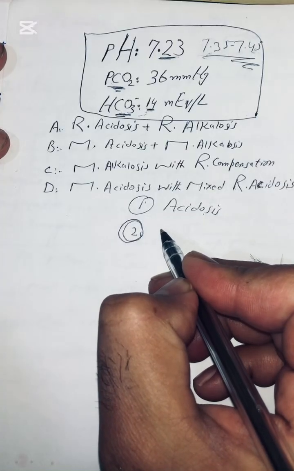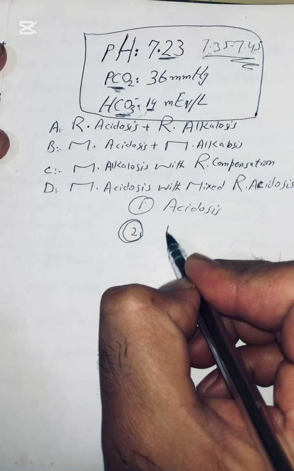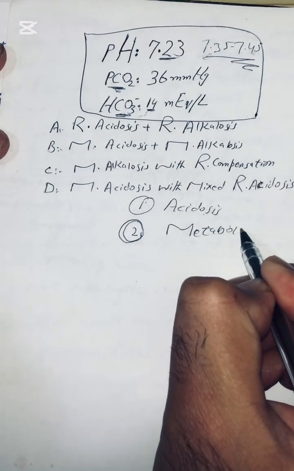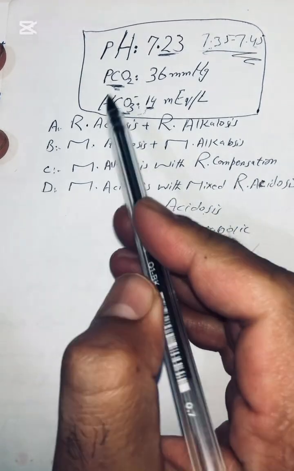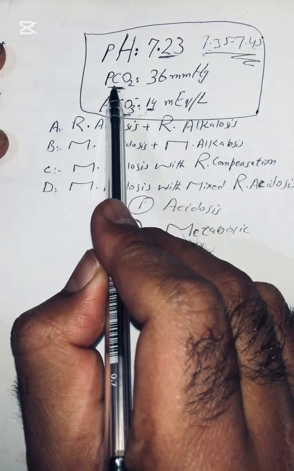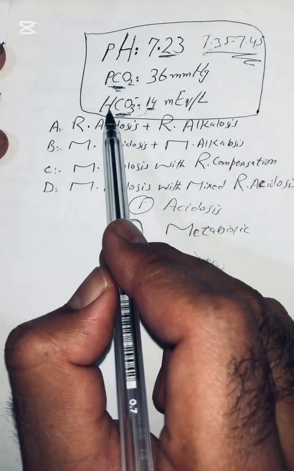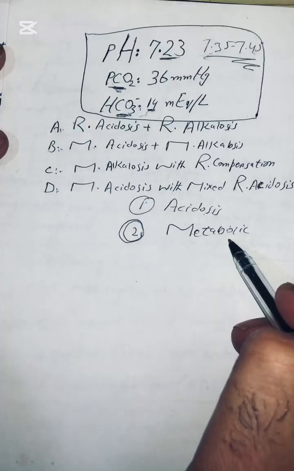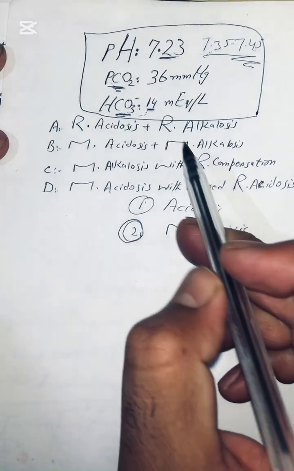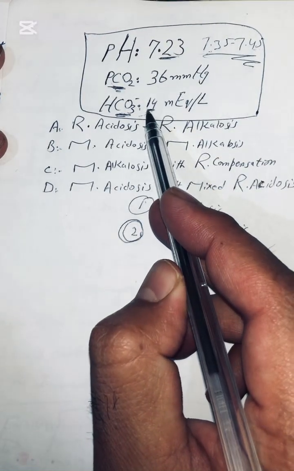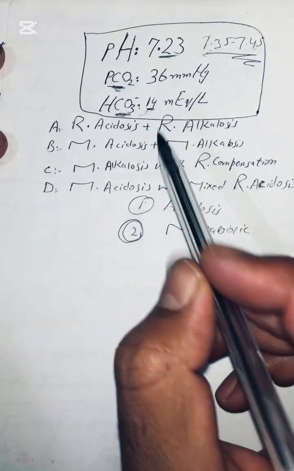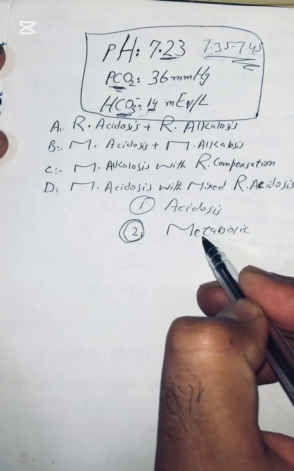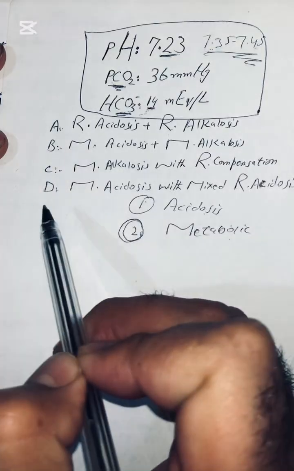So in this case, the abnormality is related to metabolic abnormality. How did we know? We checked PCO2, it's normal. In this case, bicarbonate is abnormal. Hence, we found out that this is a metabolic abnormality. Now, since the bicarbonate is less than 24, this is metabolic acidosis, which we already got. Now we will check on the answer choices.